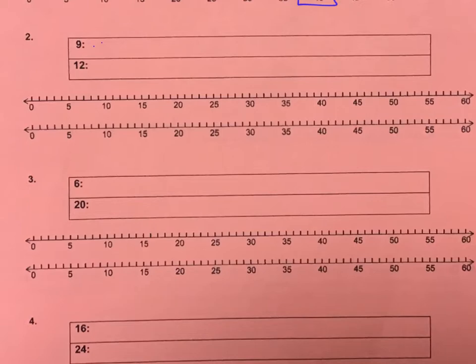So we're going to go 18, 27, 4 times 9 is 36, 5 times 9 is 45, 6 times 9 is 54, 7 times 9 is 63, 8 times 9 is 72, 9 times 9 is 81, 10 times 9 is 90. And let's stop there for a minute.